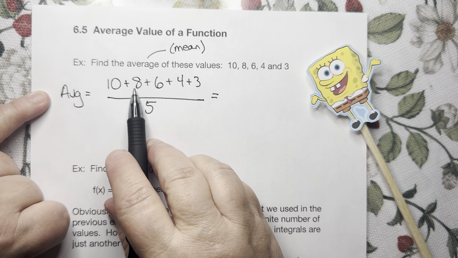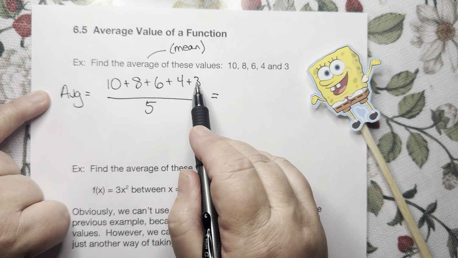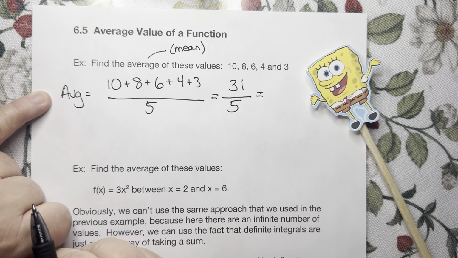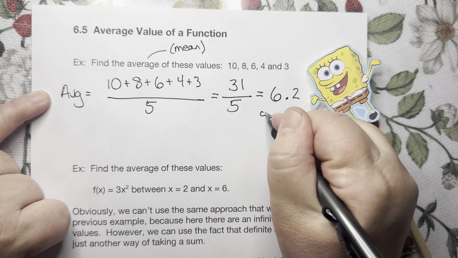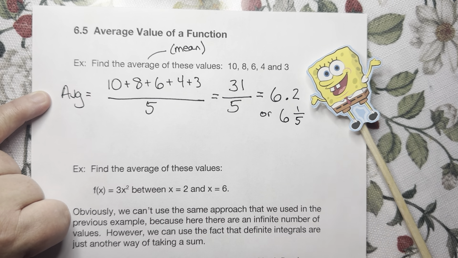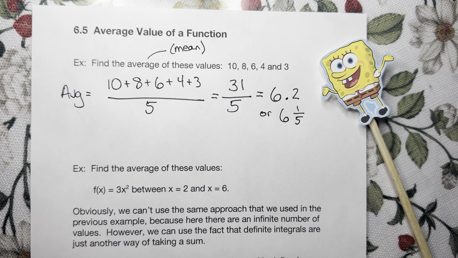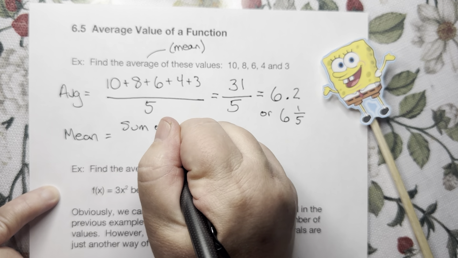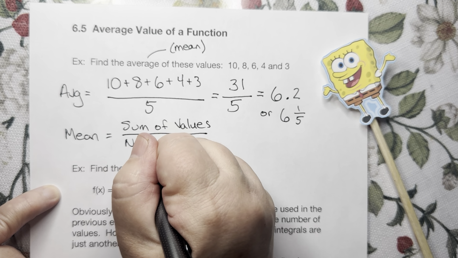And if we add this up, 10 plus 8 is 18. 6 plus 4 is 10. So 18 plus 10 is 28 plus 3 is 31, all over 5. Okay, I'm going to go out on a limb and say this is 6.2 or 6 1/5. Your choice. Okay, woohoo. I hope you already knew that. If you did not, basically the average, the mean, is the sum of the values all over the number of values.